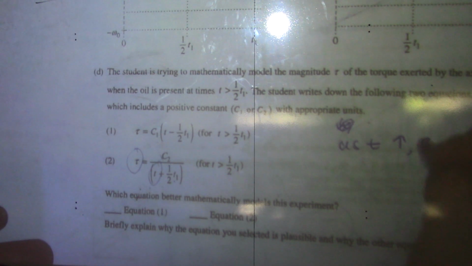Okay, so we have two equations we can choose from based on which makes sense. I'm worried about what the torque is doing with t, because t1 is a constant and the c's are constant, so I'm not worried about them. So I should think, as t increases, what should the torque be doing?